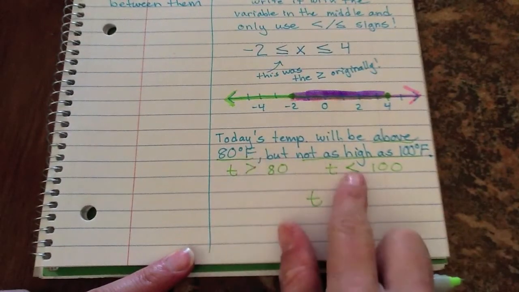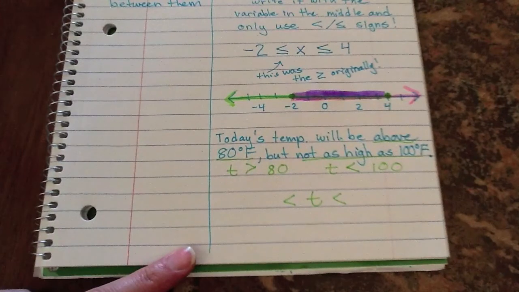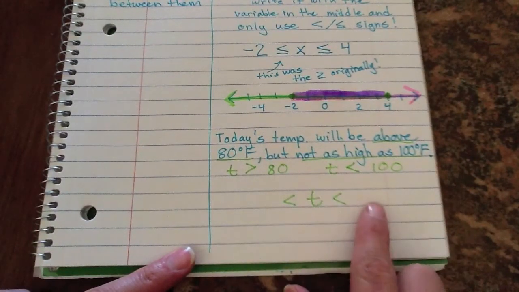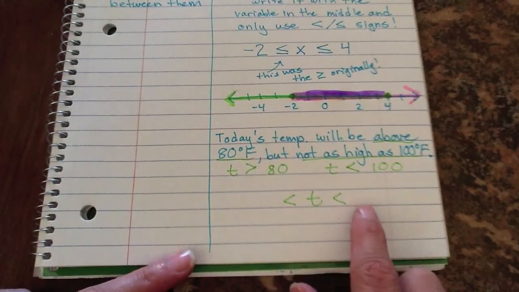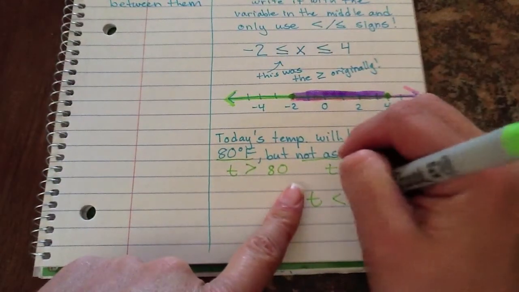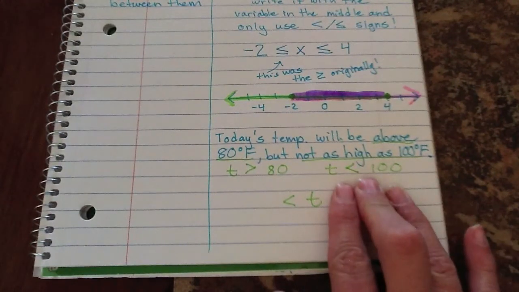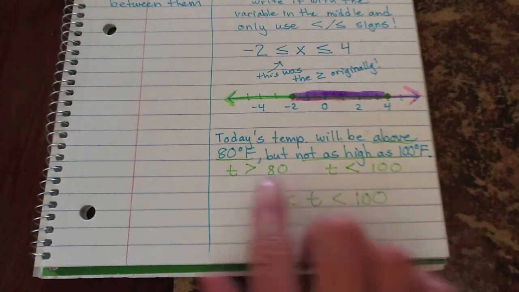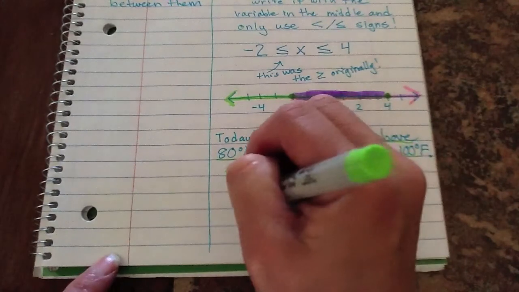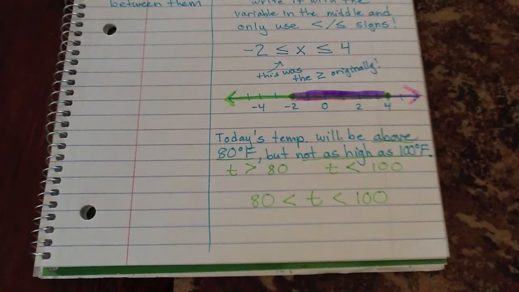You have no or equal to signs, so you're just going to have a less than and a less than. And now you have to figure out which number goes on the right and the left. This one is already set up as it is, so I put in 100. When I read it that way, T is greater than 80, that is that one, so I put in 80. And that's how you can set those up every time.